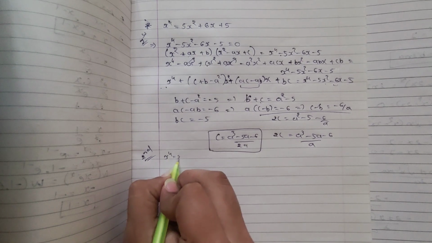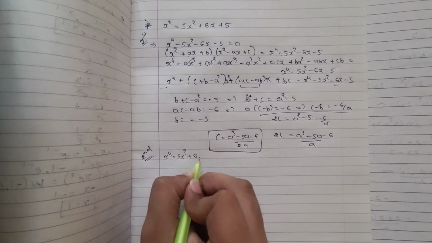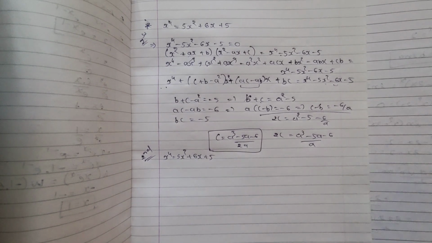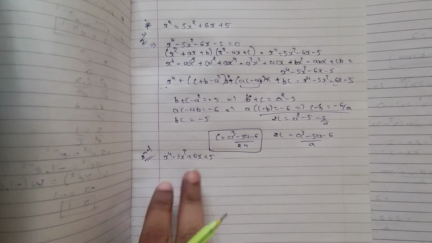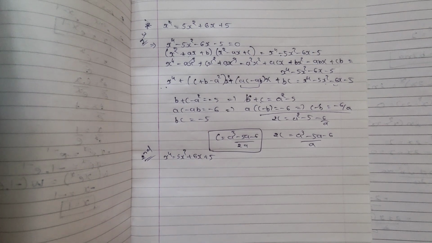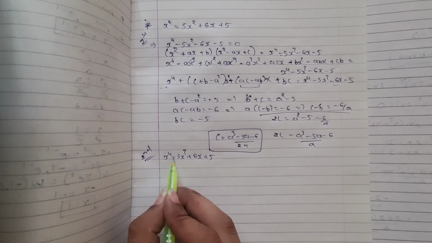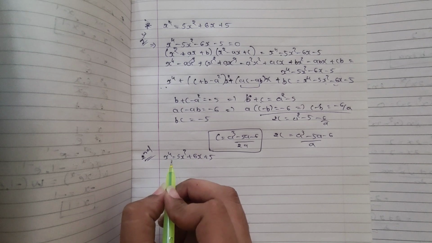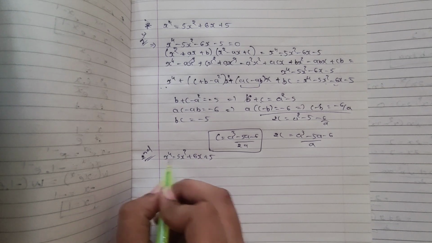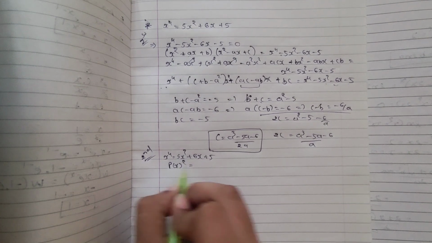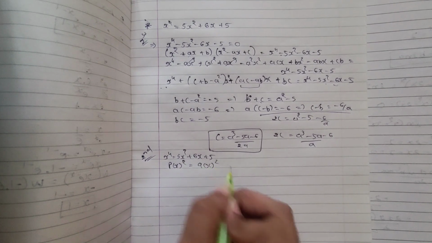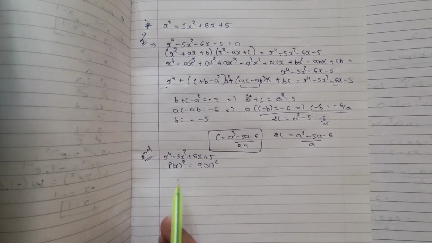x raised to 4 equal to 5x square plus 6x plus 5, right? Now if I solve this question by the difference of squares method, right? For example, if I take both the sides as squares, right? If I form an equation which is a perfect square on both sides, for example, if I write p of x square and here q of x square, right? This represents a polynomial, right? Both the sides I have taken as perfect squares.